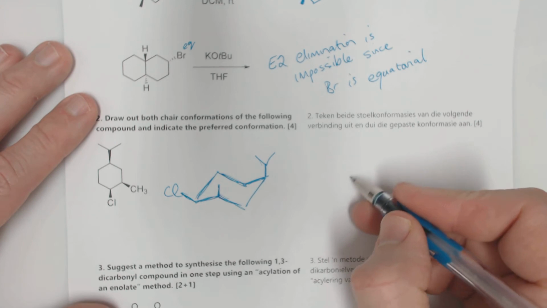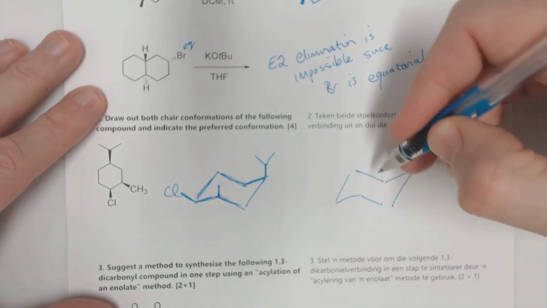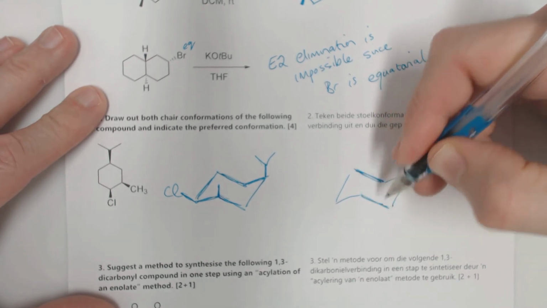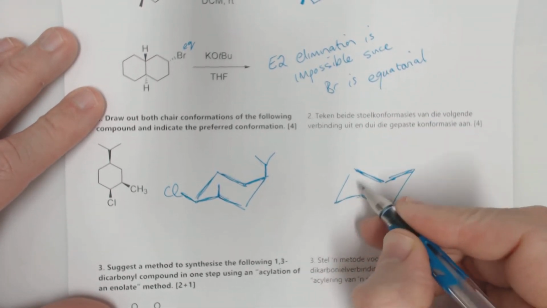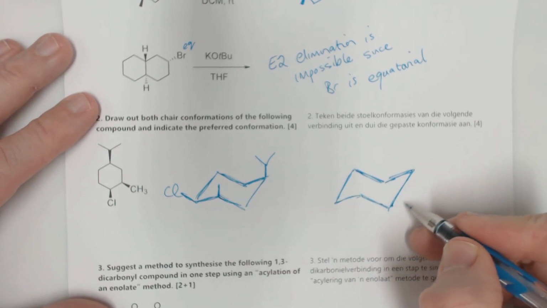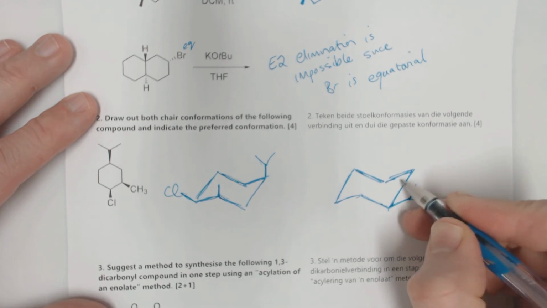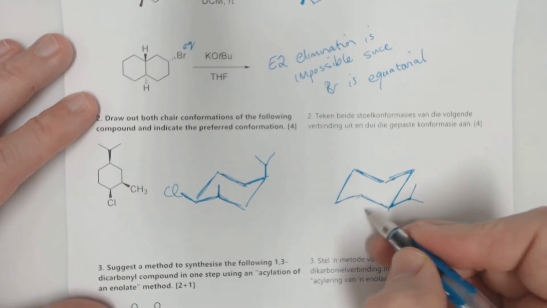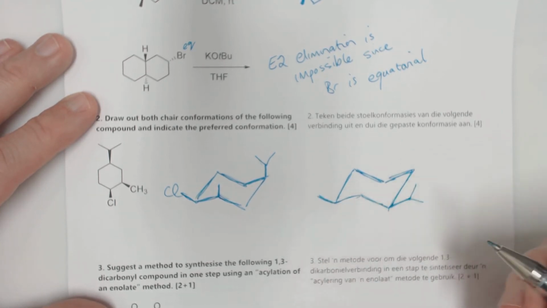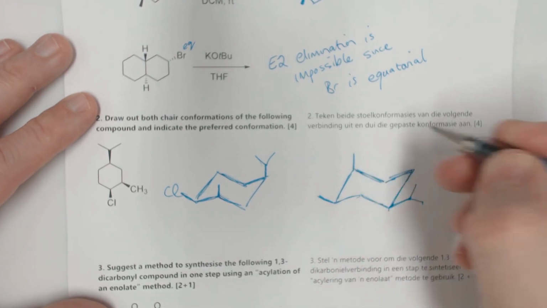Then for the next one, we can do exactly the same chair. We just need to move things across, one across. So over here it's going to be equatorial up for the isopropyl group, and over here the methyl group will be sitting equatorial up, and then the chlorine over here will be axial up.